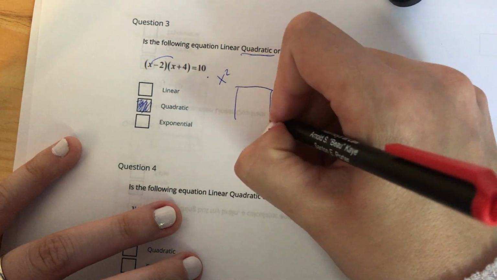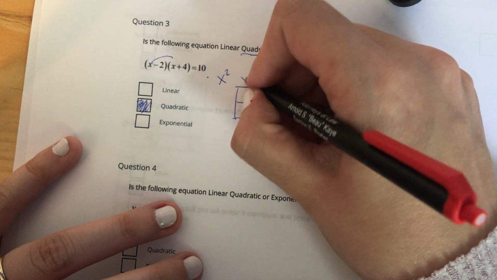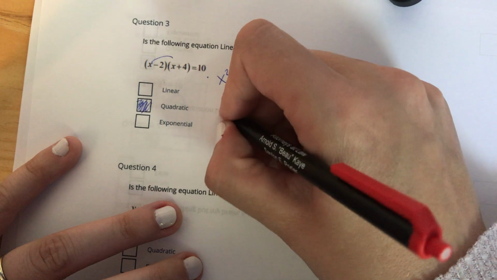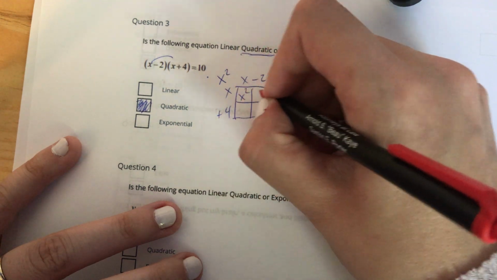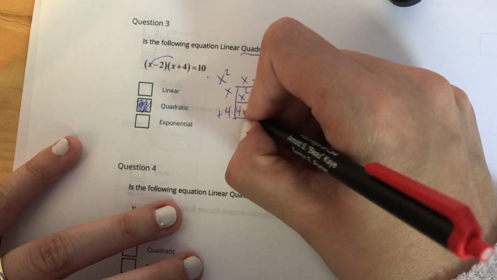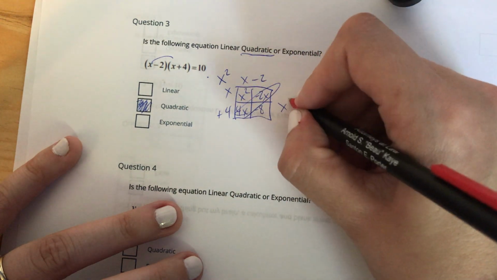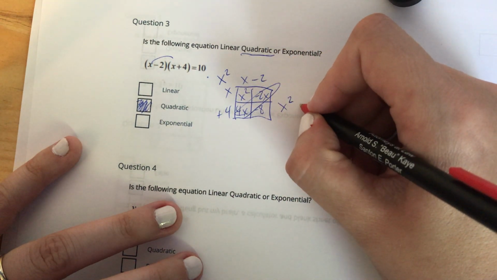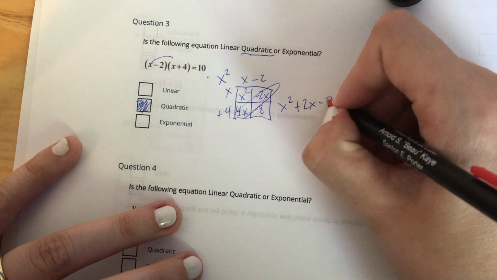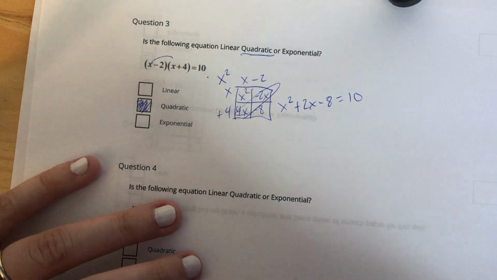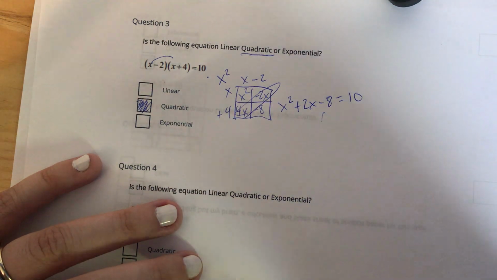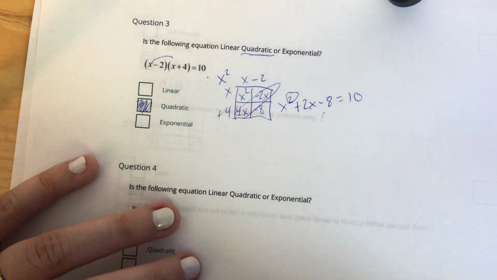So there we go. Or if we did our little box, remember we did our box method? This would be x squared, negative 2x, 4x. And so this simplified would be this. And I just brought the 10 over. So we know that in this form, clearly it's a quadratic. Okay, let's go down to the next one.